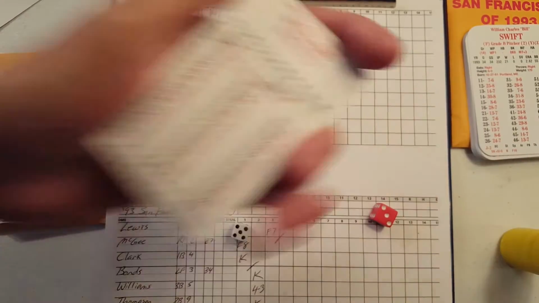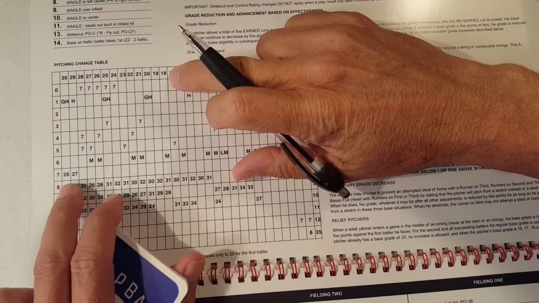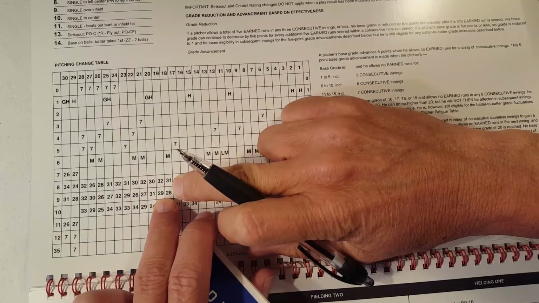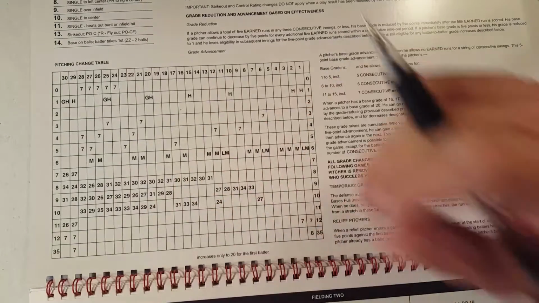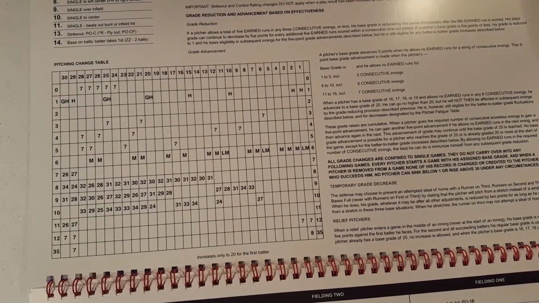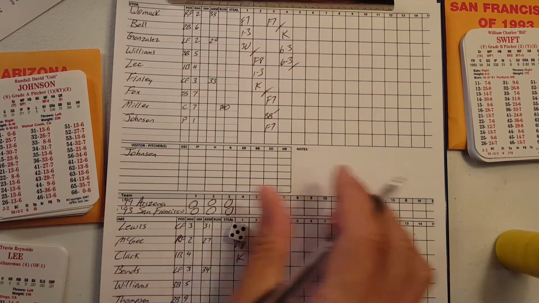That's going to make Billy Swift an 18. We're looking at a 9 here. An 18 and a 9 is a 28. So it's a ground out to short. 6-3. And that will do it for the Diamondbacks.